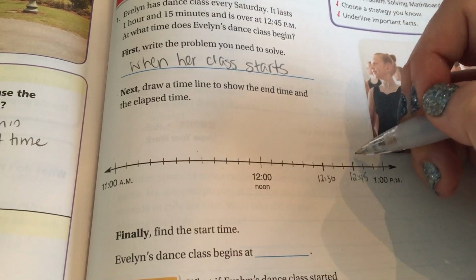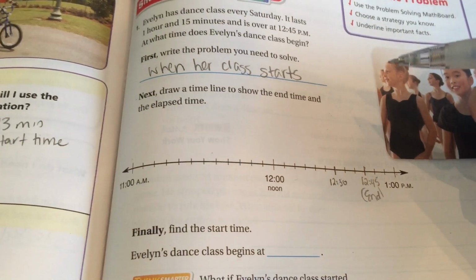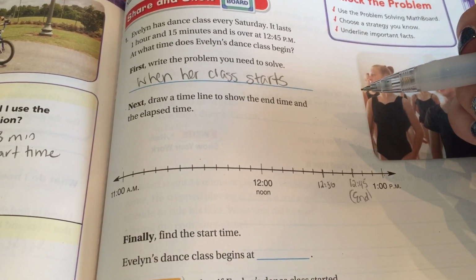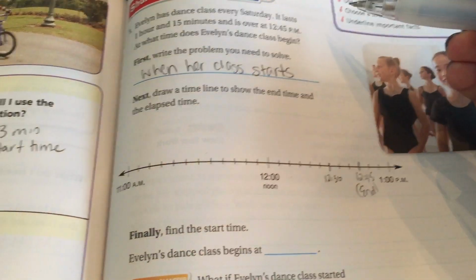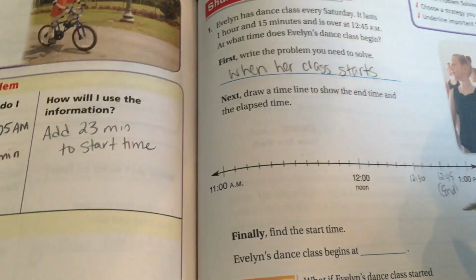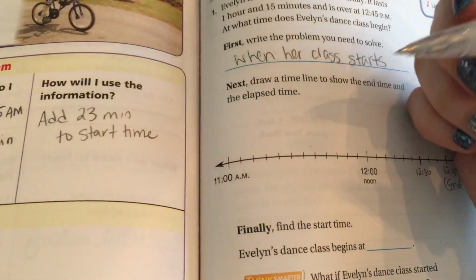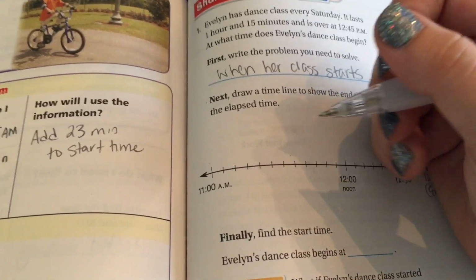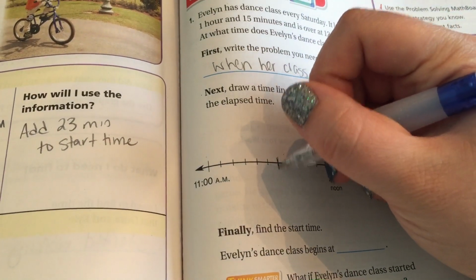Okay, so here's her end time. I'll label that so I don't forget. And her class was 1 hour and 15 minutes. So I'm gonna go back a whole hour, okay? And you can come over to this side and do the same checkpoints so you can see how it compares on this side. So halfway between 11 a.m. and 12 p.m. noon is 11:30.